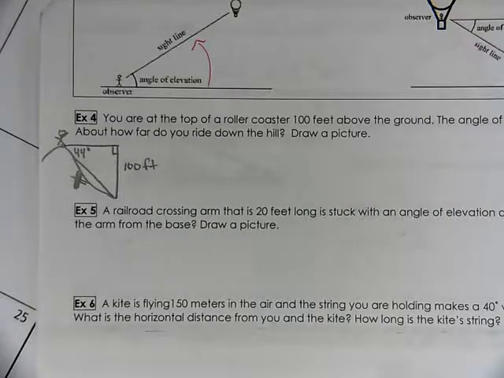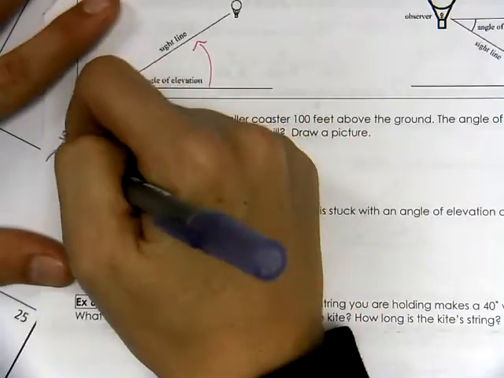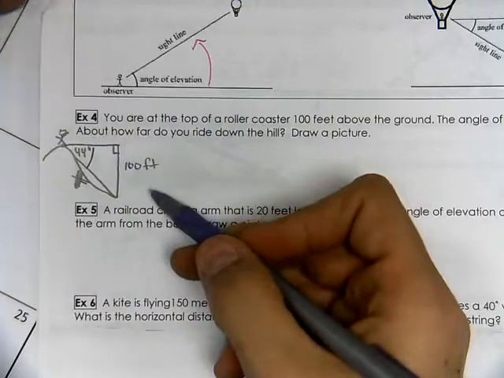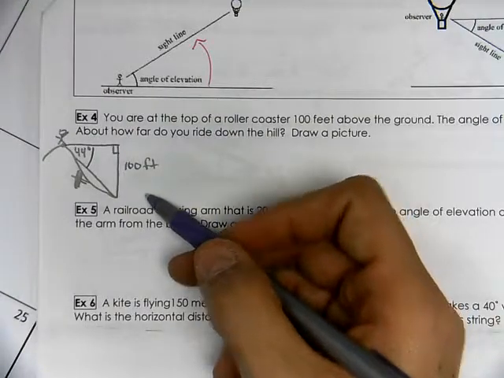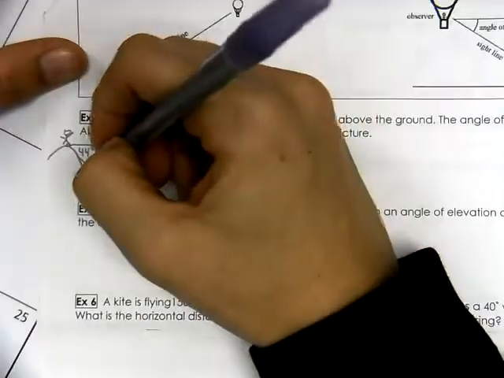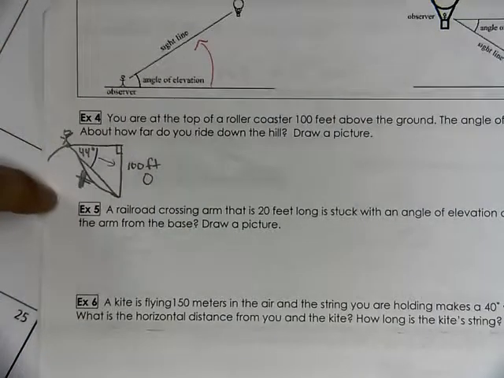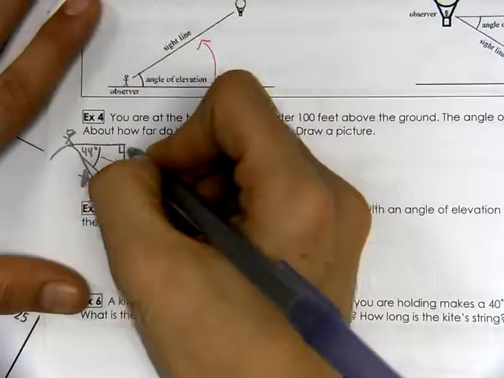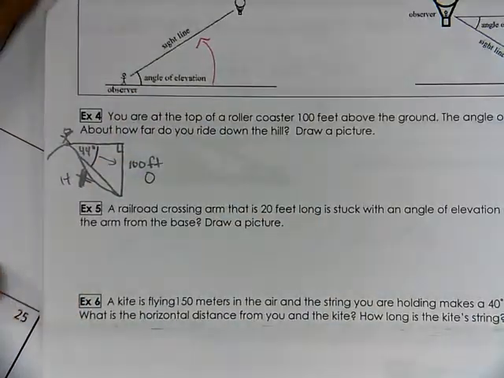Once you draw your picture, you have to label, because you're either going to use sine, cosine, or tan. So this is my angle. 100 is which side? 100 is opposite, because it's straight across, right? What's x? It's the hypotenuse, because this is our right angle. So am I going to use sine, cosine, or tan to figure out how far down the hill I have to go?